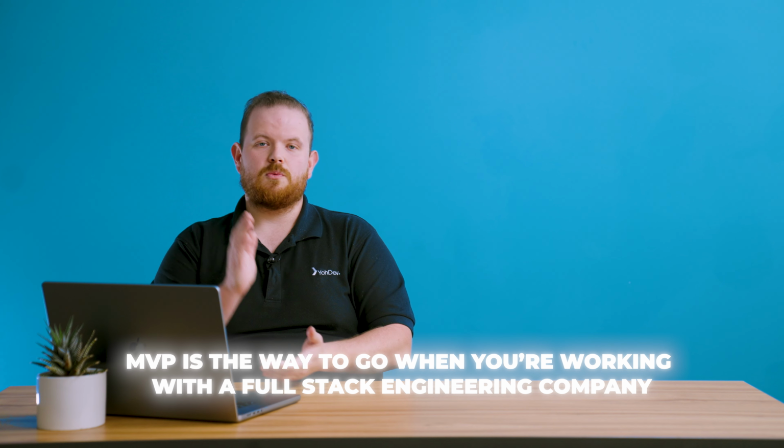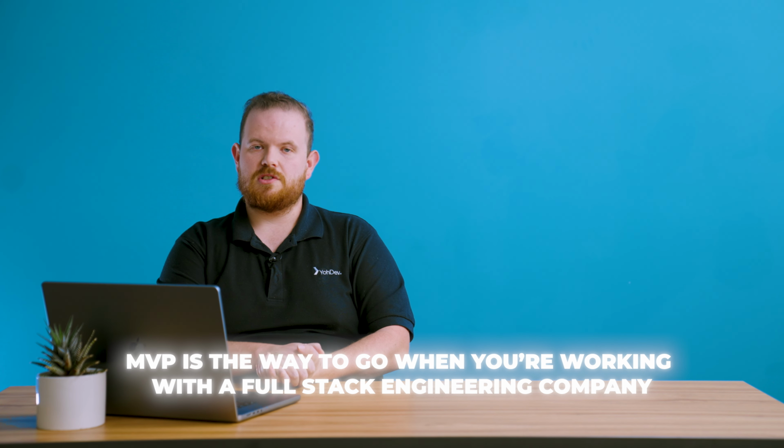That is an effective way to deliver a software project at a low cost with a higher chance of success, because we're not spending months, years in some cases, building out a product that's going to cost tons of money that you don't even know if your users are going to like it yet. So MVP is the way to go when you're working with a full stack engineering company.